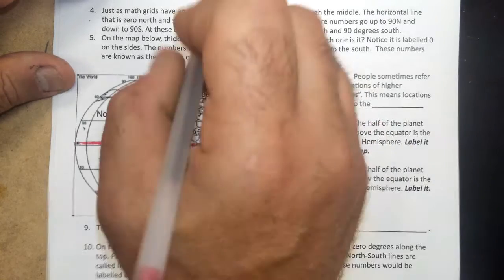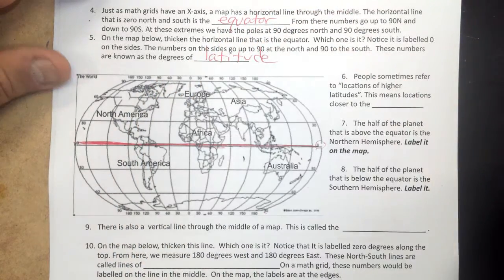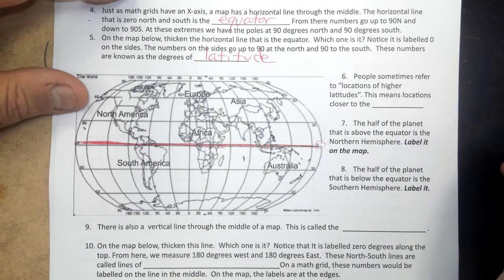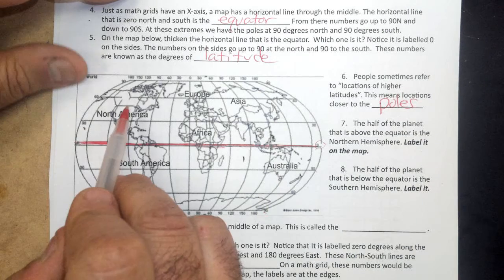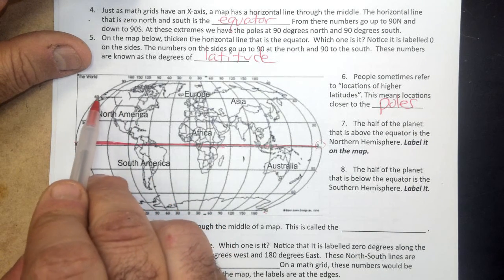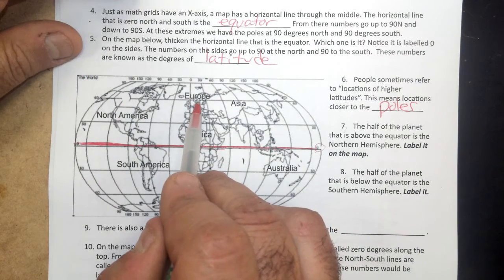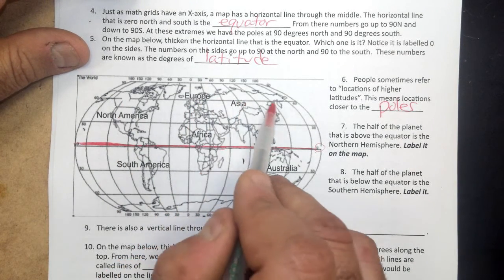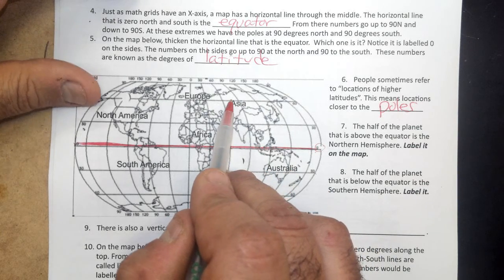These numbers are known as degrees of latitude. People sometimes refer to locations of higher latitudes. These mean locations closer to the poles. So, Canada would be a country of high latitudes. Its latitude number is 60. And then we have Sweden and Norway and Siberia. These have the same 60 degrees on the north side of the equator, so that would be high latitudes.